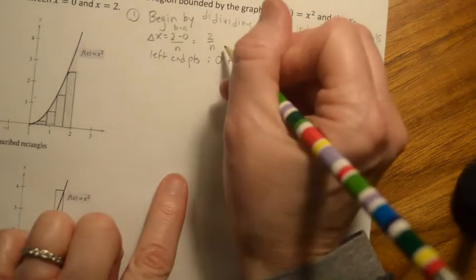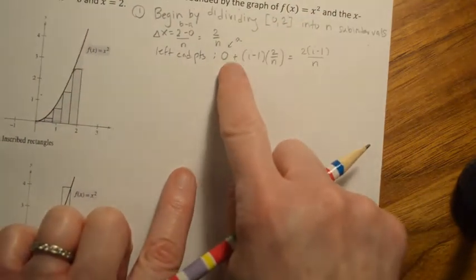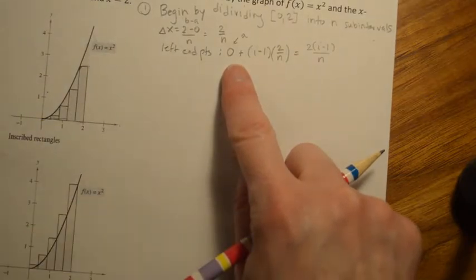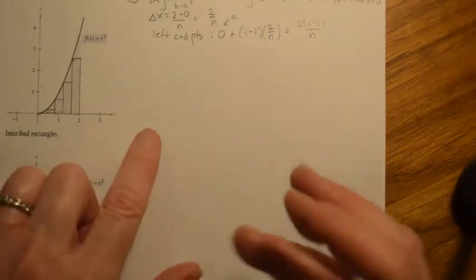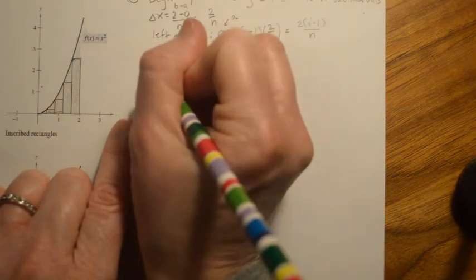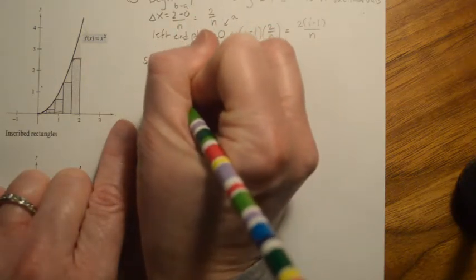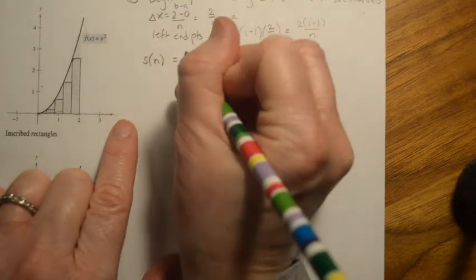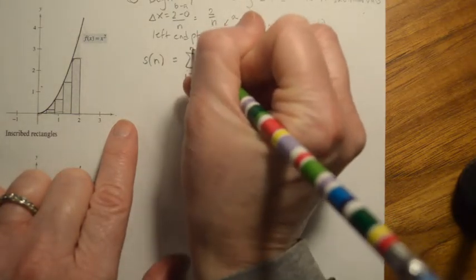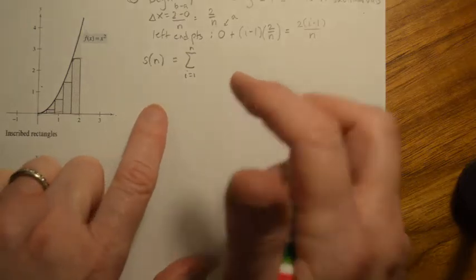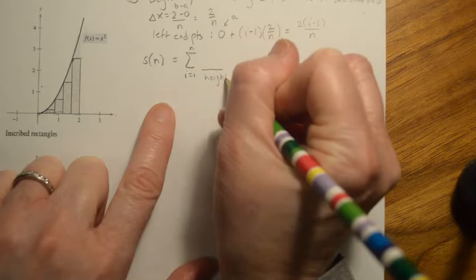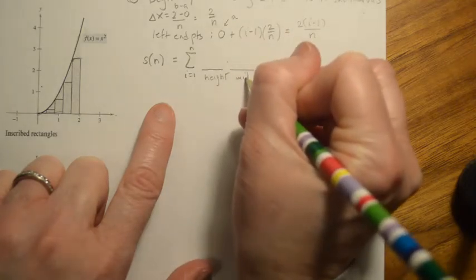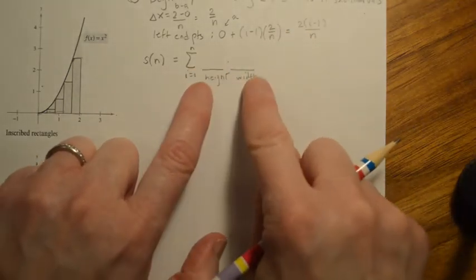All right, and again, this is the value of a that corresponds in the example that we just did. That's the a that we were talking about when we did that. All right, so our lowercase s sub n is going to be the sum from i equals 1 to n. And then we need, again, the height times the width in order to find the area, because we're going to be adding up all these rectangles.